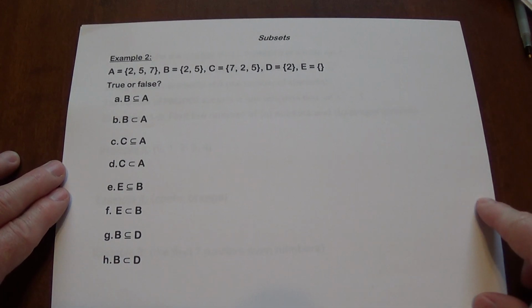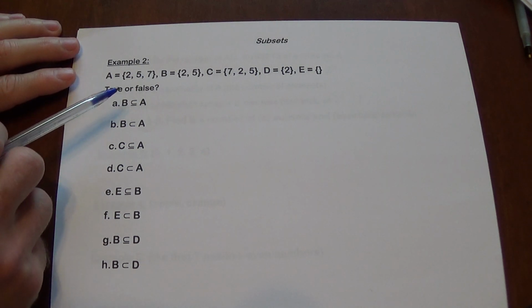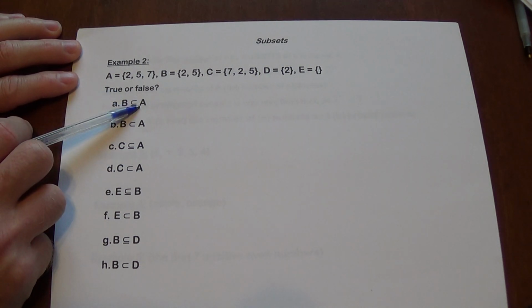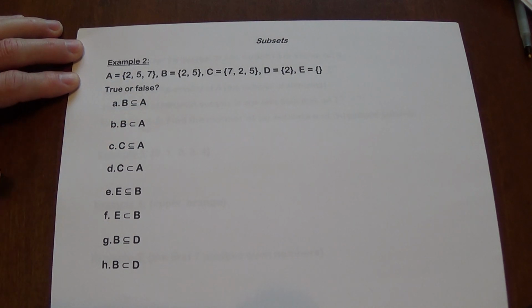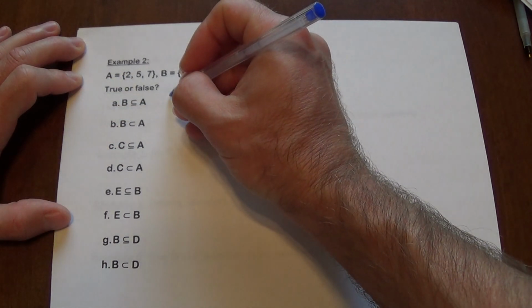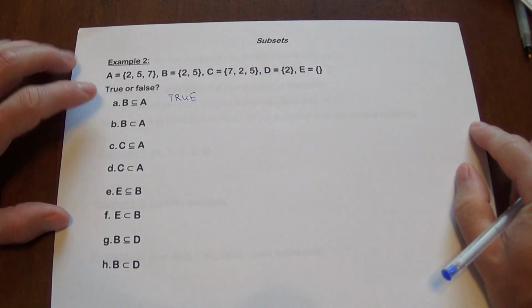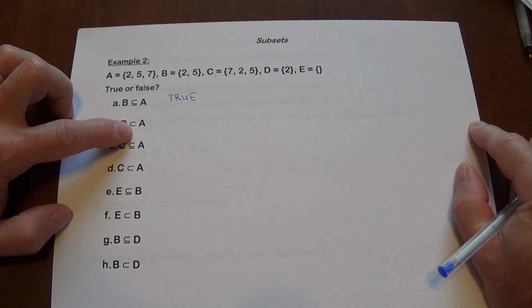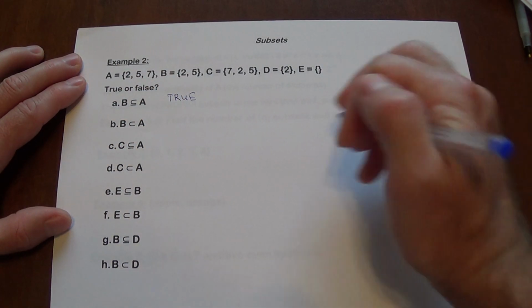Alright, example 2. So we have the set A, set B, set C, set D, set E, as you can see. And we need to see if the following statements are true or false. So is the set B a subset of A? Let's see, 2, 5. Yes, that's true, because all the elements of B are in A. Is that set a proper subset of A? Well, that set does not equal that one, so yes, that's true.